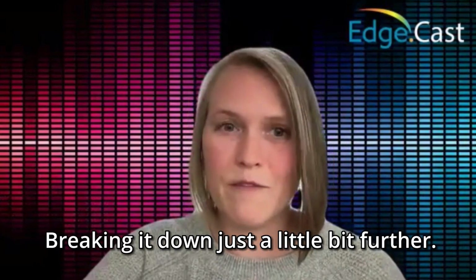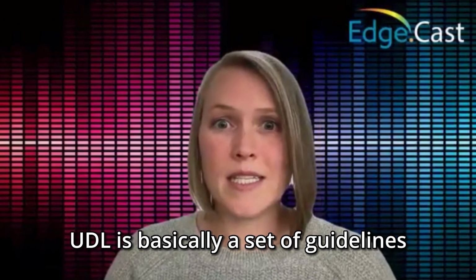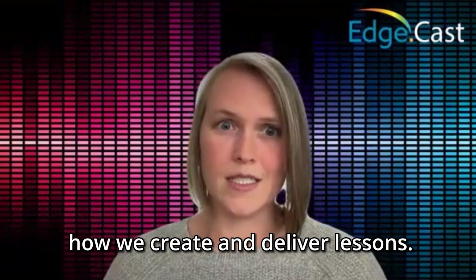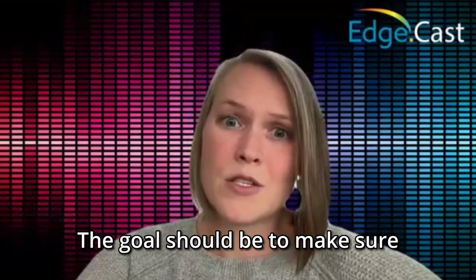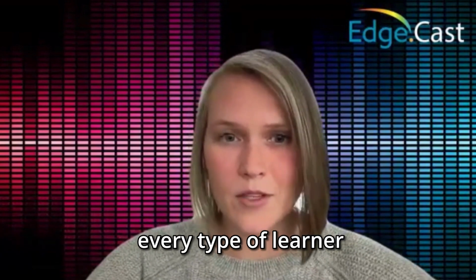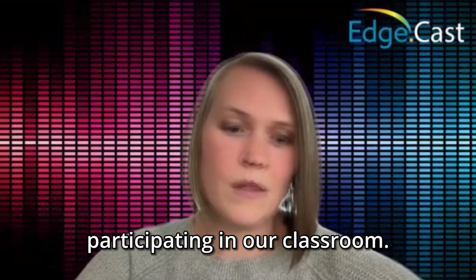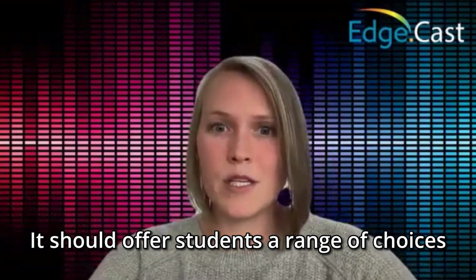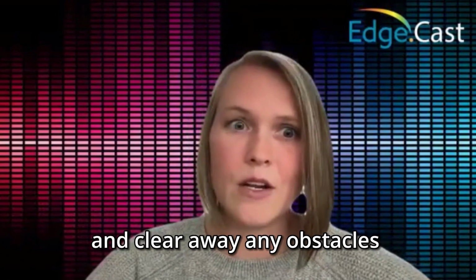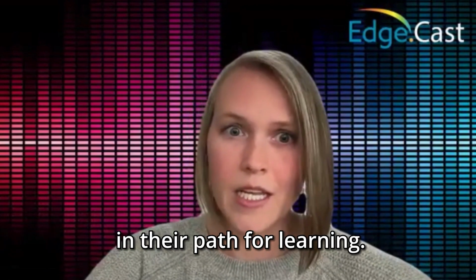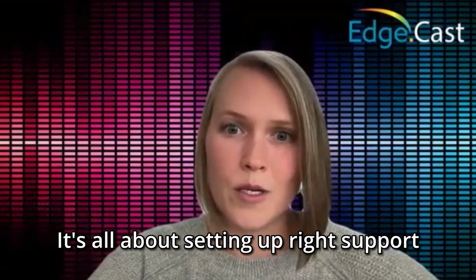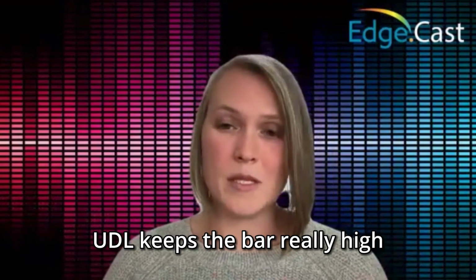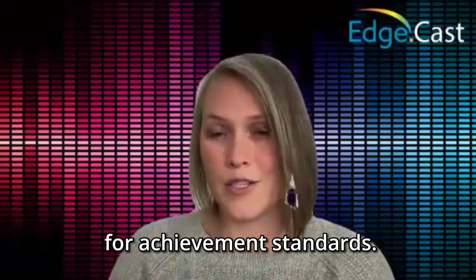Breaking it down just a little bit further, UDL is basically a set of guidelines that helps us shape how we create and deliver lessons. The goal should be to make sure we're meeting the needs of every type of learner participating in our classroom. Think about UDL as the key to flexibility. It should offer students a range of choices and clear away any obstacles in their path for learning. It's all about setting up right support so that everyone can succeed. And plus, from the teacher side, UDL keeps the bar really high for achievement standards.